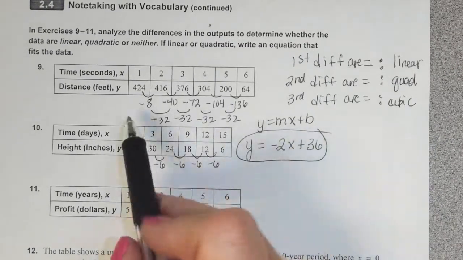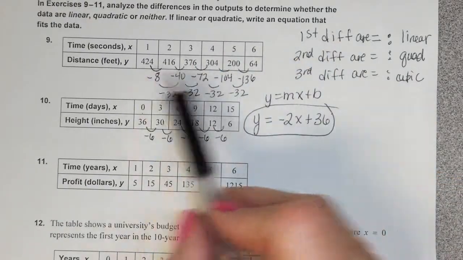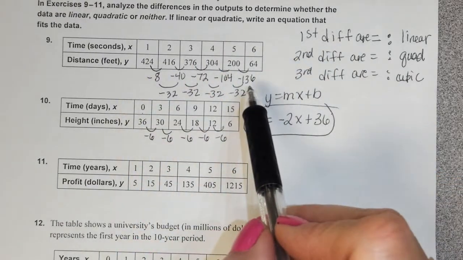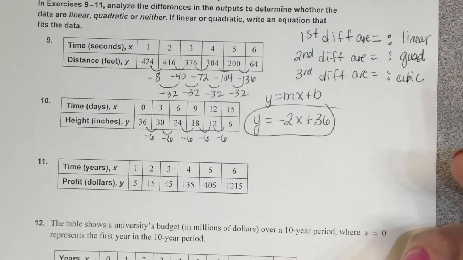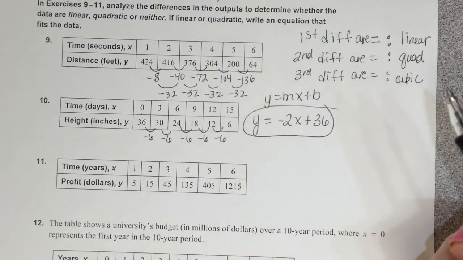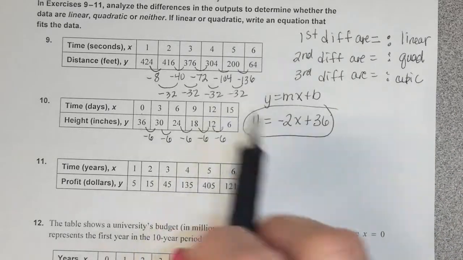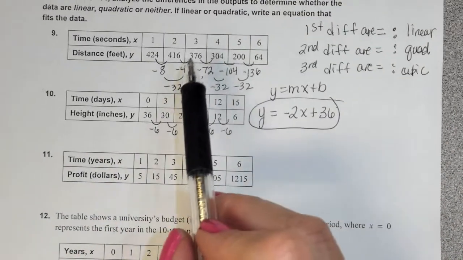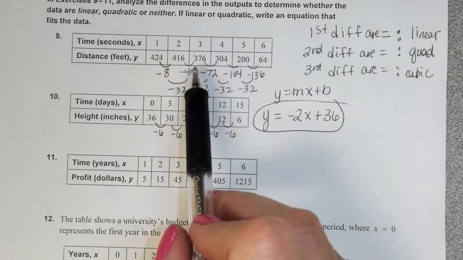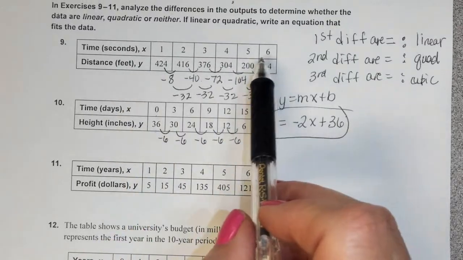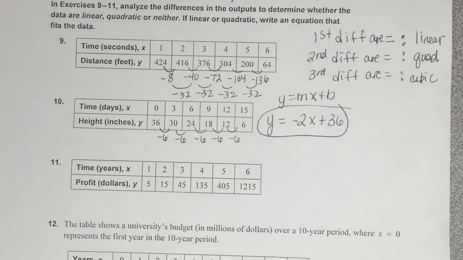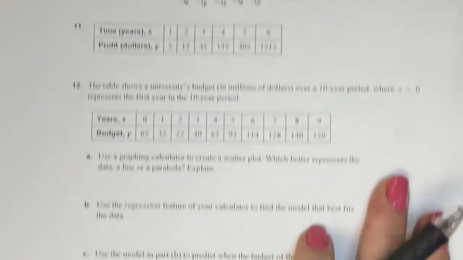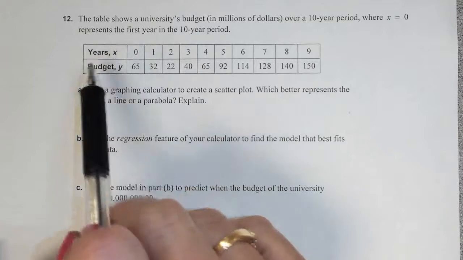All right, so anytime we have that happen. Now, if the first differences aren't the same, and the second differences aren't the same, and the third differences aren't the same, it may not be anything, or it could be quartic or quintic, but you see the pattern, it goes on forever. If I had to come up with this equation, I would need to use my graphing calculator. I don't know the vertex, I don't know the intercepts. We're not going to take the time to put it in, but you got the idea, right, on how to do that. Okay, let's go down here now.